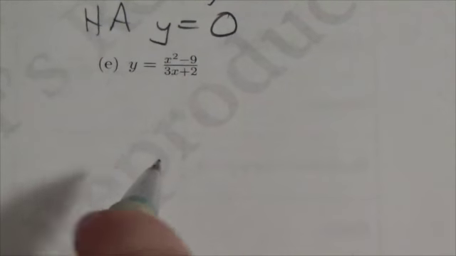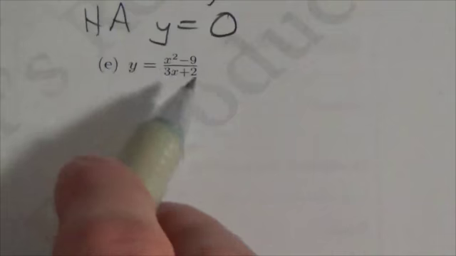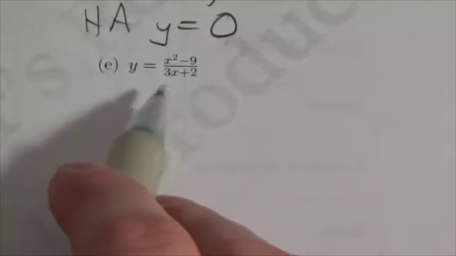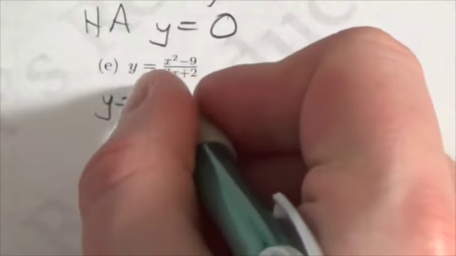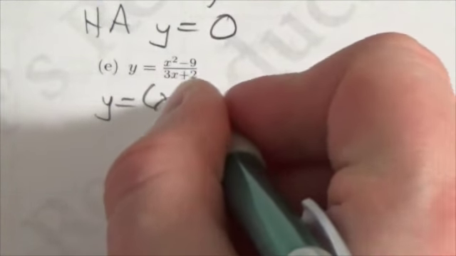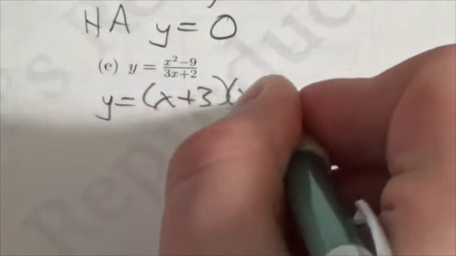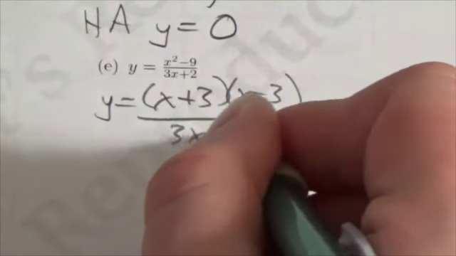Okay, hi everybody. We're just looking at rational functions, and the intention of this question is to find the horizontal and vertical asymptotes of these expressions here. So the first thing I want to do is factor. Here I'm going to factor the numerator to get (x + 3)(x - 3) all over 3x + 2.